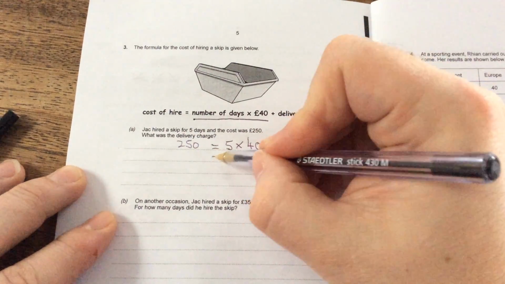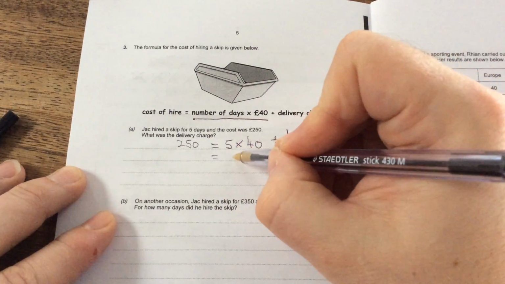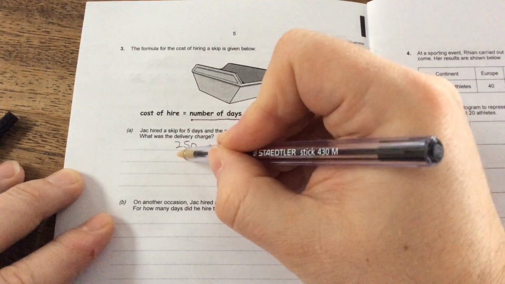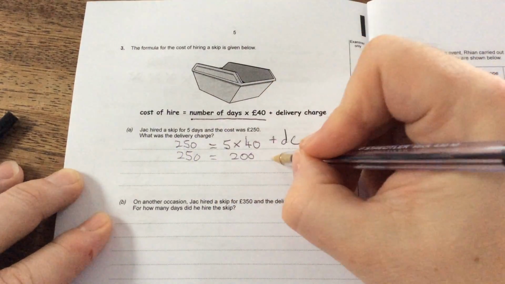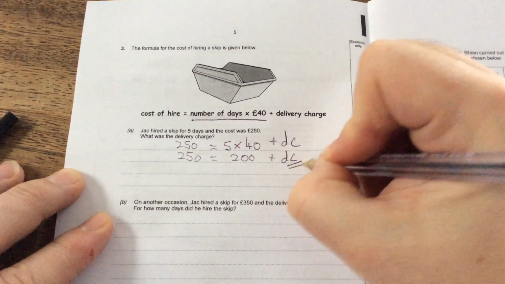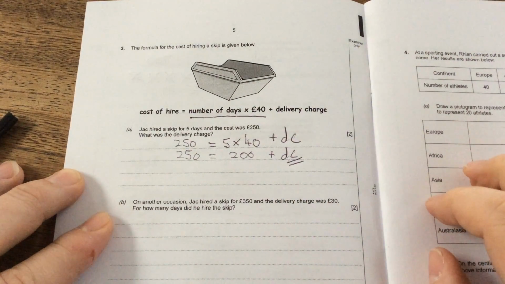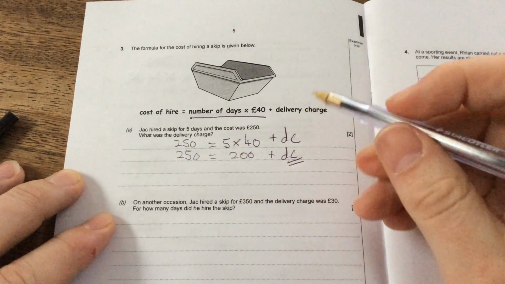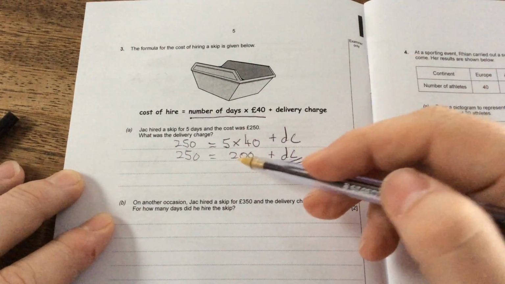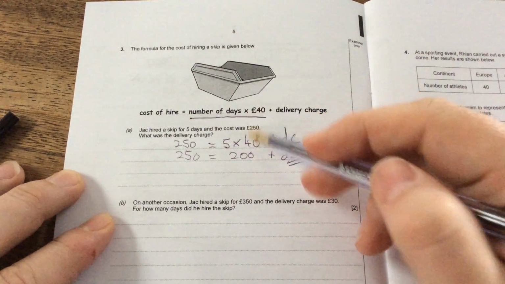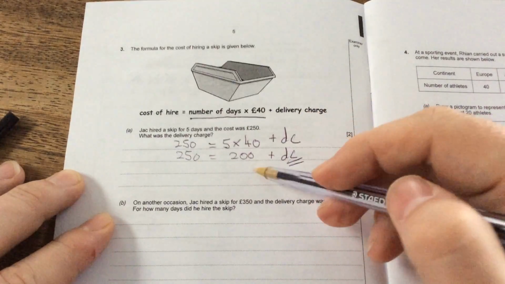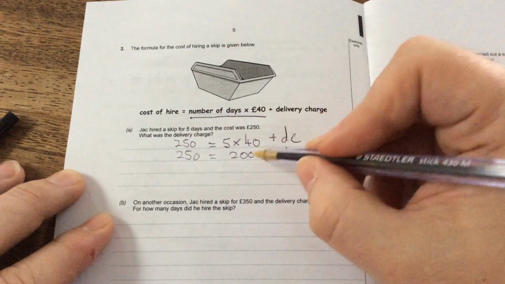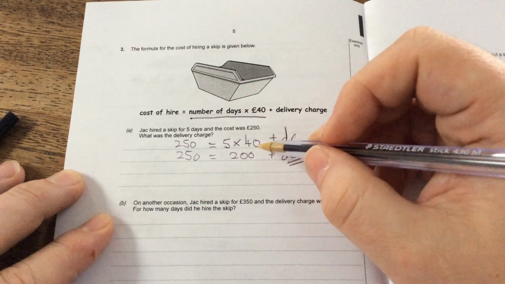So what I would do here is work out 5 times 40. 5 forties are 200. So you get 250 is 200 plus the delivery charge. All right. So to work out the delivery charge now, it's going to be £50. Because if you've got to pay £250 in total, and the hire of the skip is just the number of days times 40, which is 200, the delivery is going to be 50, because 200 plus 50 is 250.